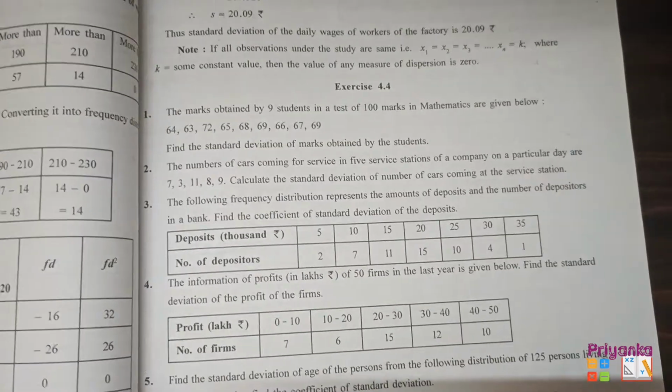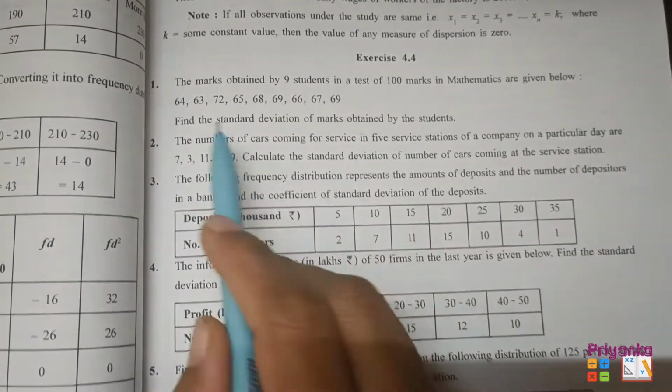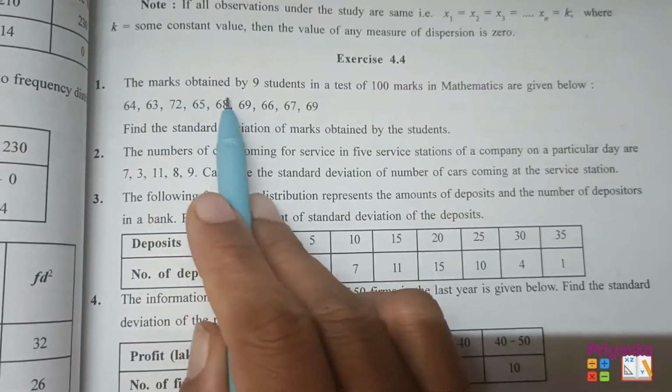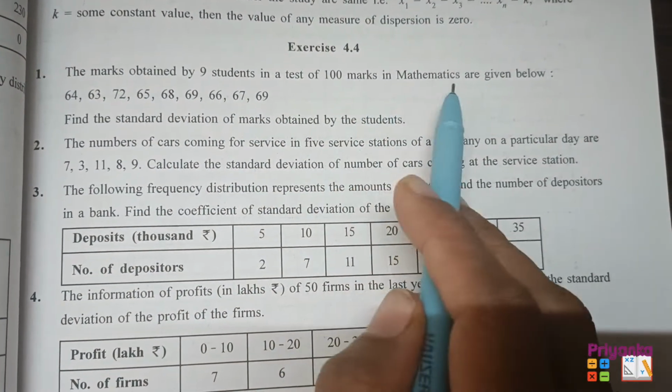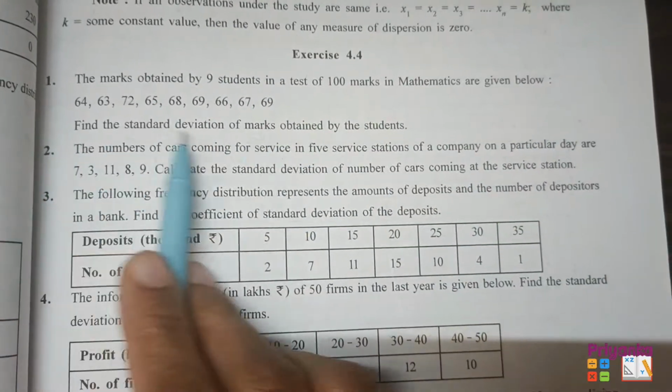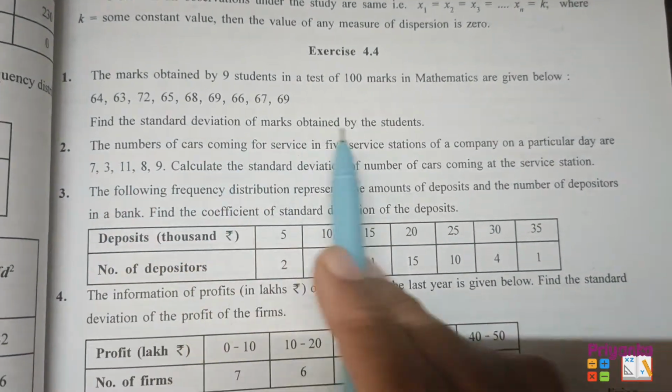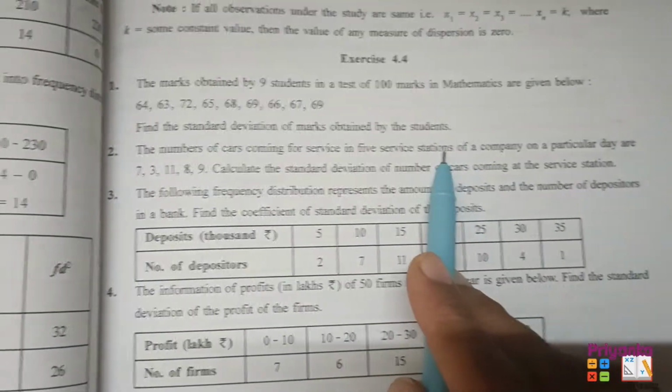Exercise 4.4 starts from your page number 149. First question. The marks obtained by 9 students in a test of 100 marks in mathematics are given below. Find the standard deviation of marks obtained by the students.